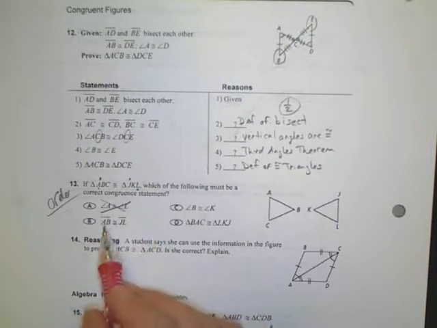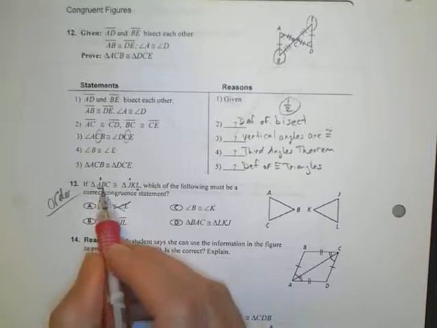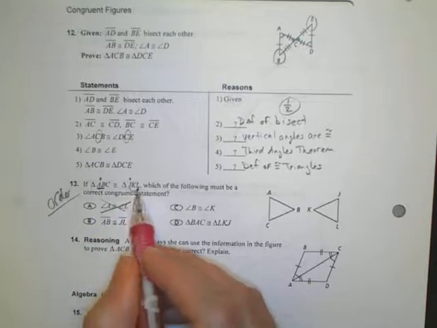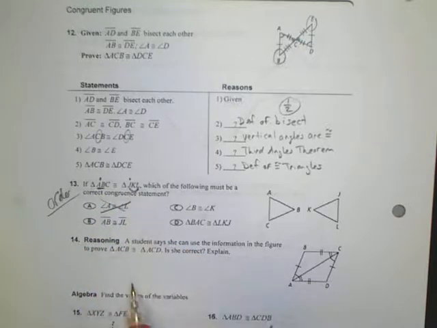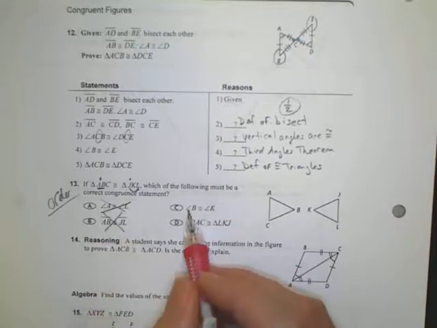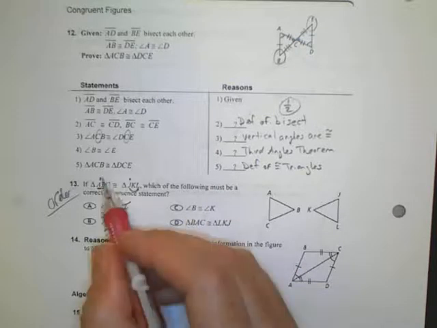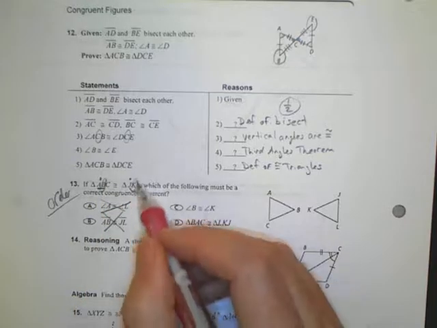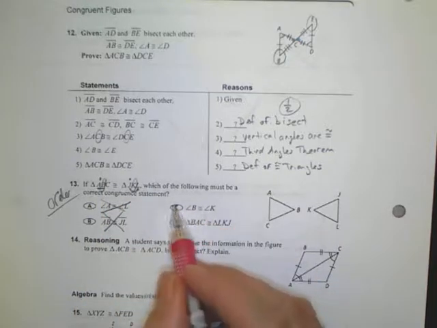Next it says AB, which would be like here, is congruent to JL. If we look here, those are not side by side in that order, so that would not be true. Our next one, angle B, that's the one in the middle, is congruent to angle K. Well, those are both in the middle, so that looks like it's going to be true.